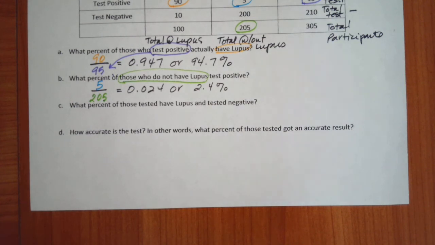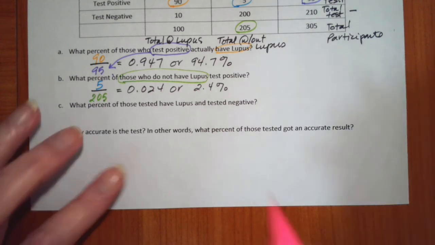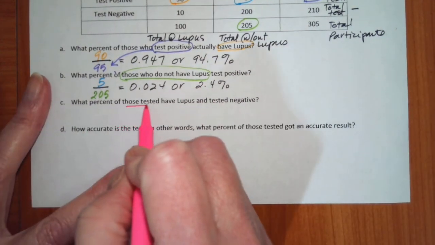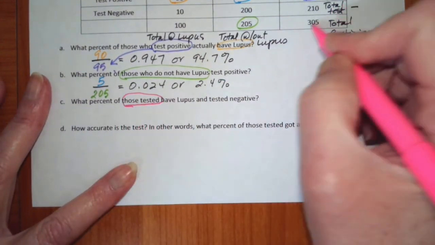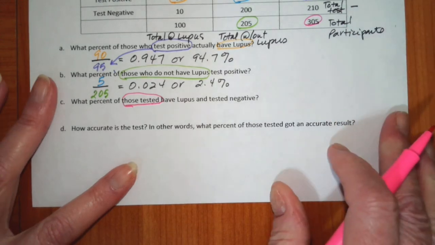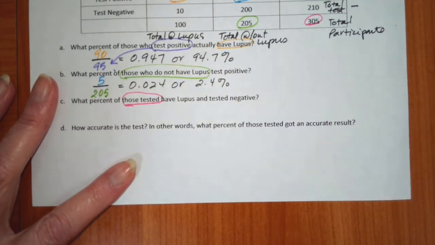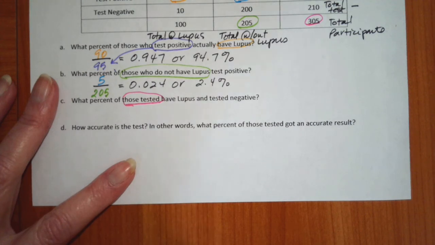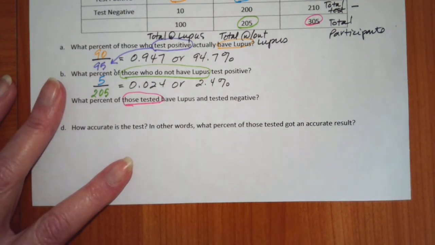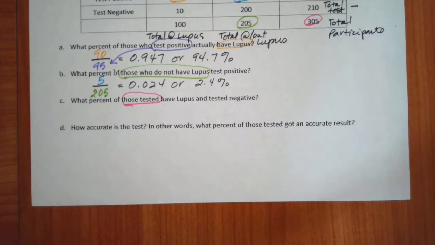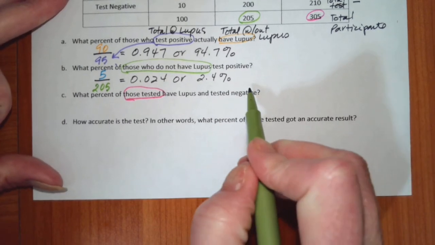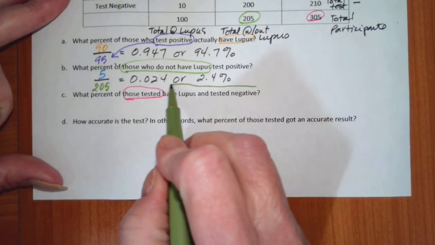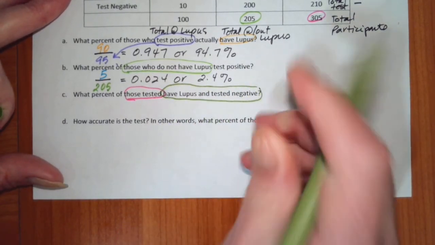All right, what percent of those tested? That's going to be our total participants. So now we want to know how many had lupus and tested negative. So two conditions: have lupus and test negative.